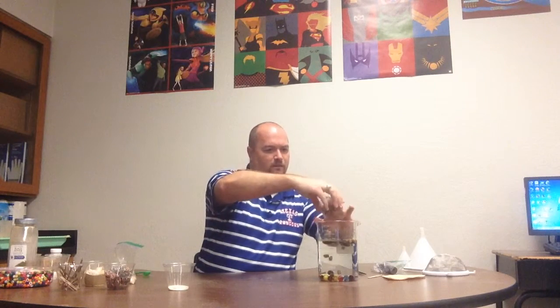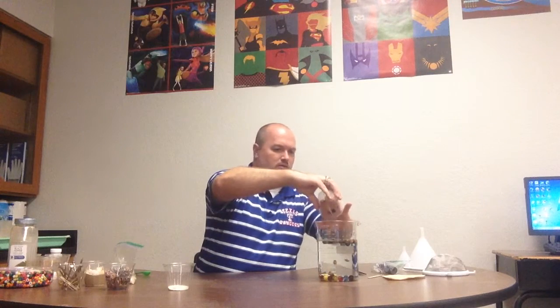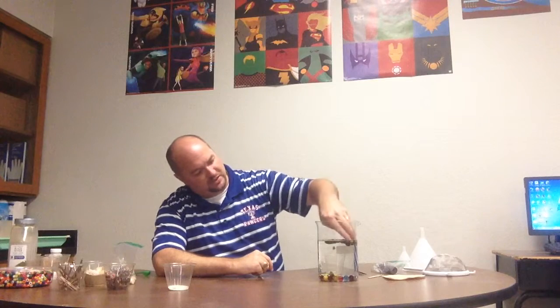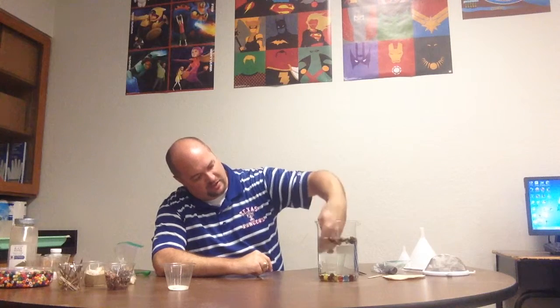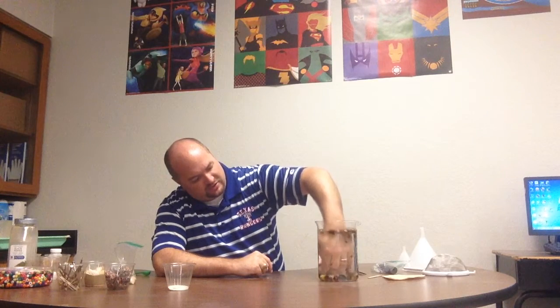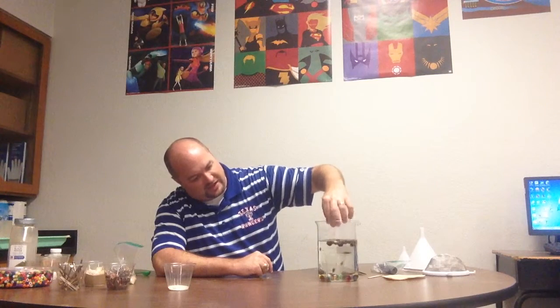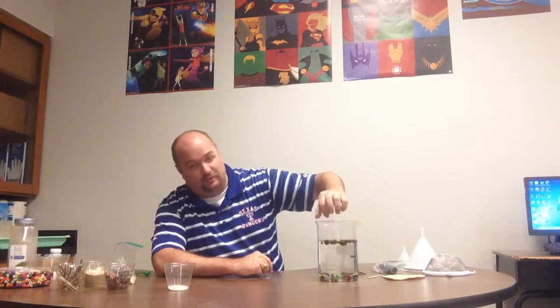So if I took my mixture and poured it in, what's going to happen? Well, I've got my wood beads floating up here on the top, and I've got my glass marbles down here on the bottom. Now, some of my wood beads are kind of hanging out in the middle, which means they probably just were soaked with too much water.